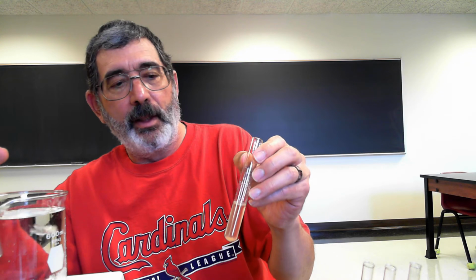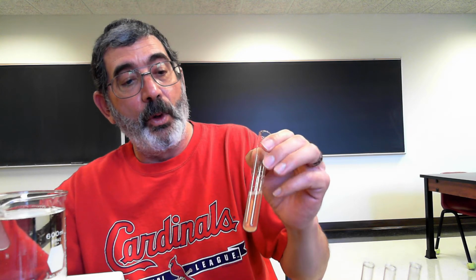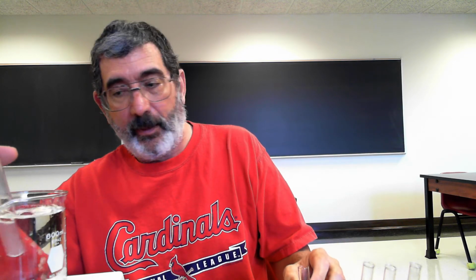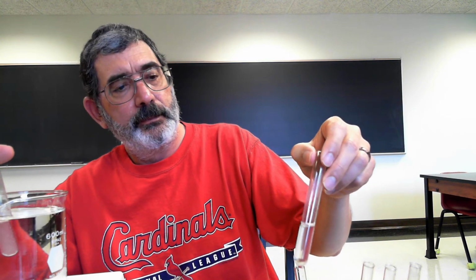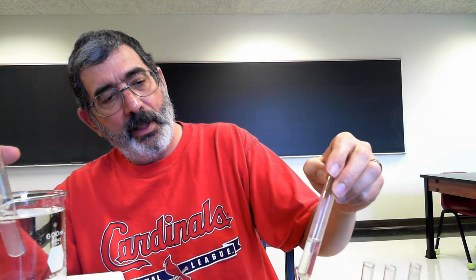Notice we're getting a nice brown product. That tells us that our enzyme is functioning normally. What about the cold water? I'm not seeing much change at all here. In the hot water, maybe looking a little bit more cloudy, but again, I'm not seeing any brown color.